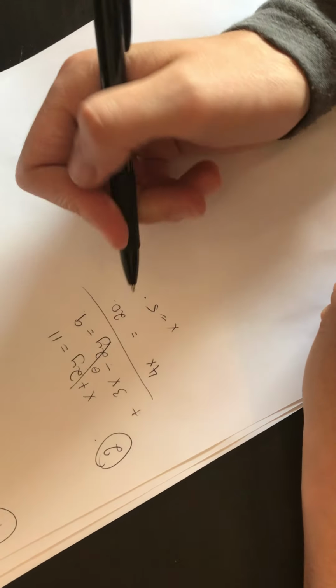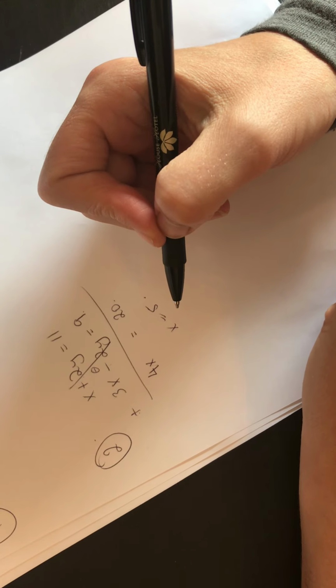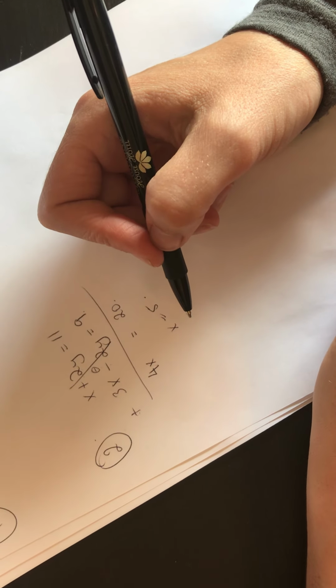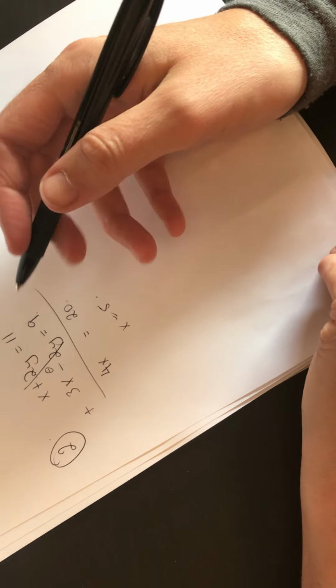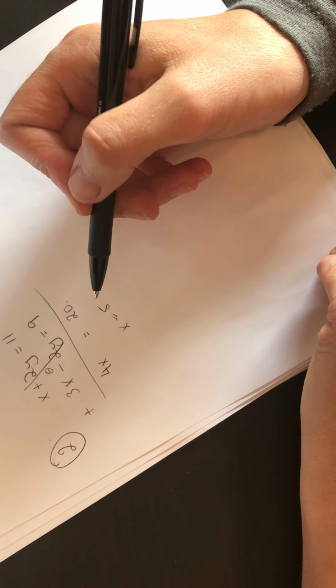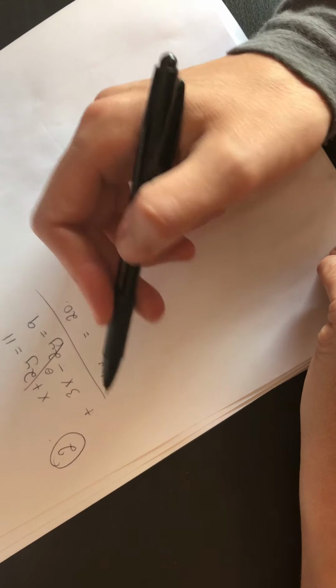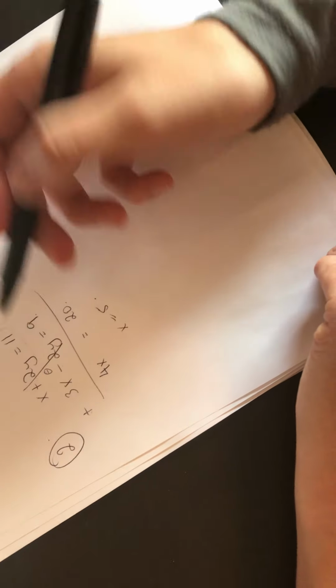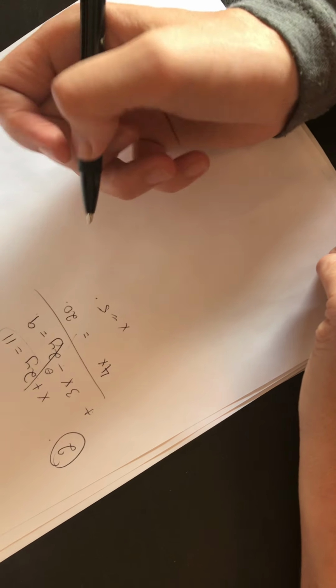But it doesn't always work. Adding doesn't always work, so try another method if necessary. Don't give up. Try adding, try subtracting, maybe take a line and multiply it so that eventually these will cancel out.